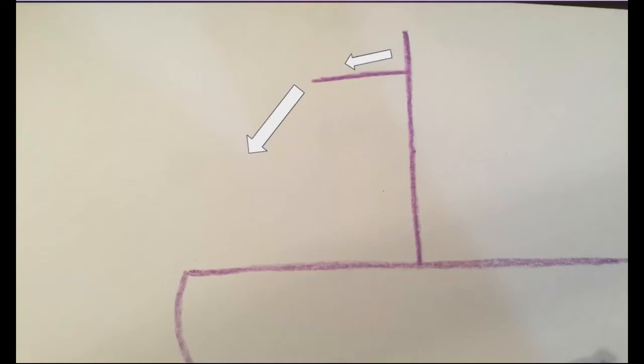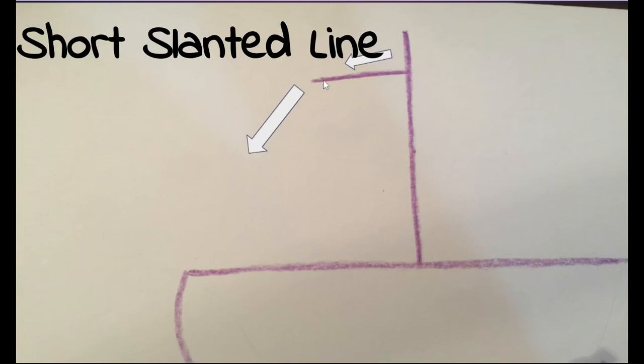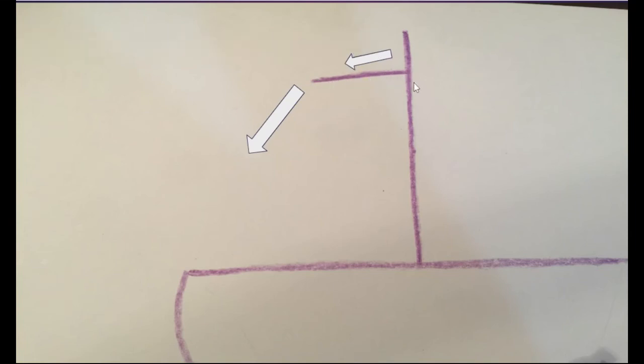Next, boys and girls, we're going to start drawing our sail. We start with a short, slanted line that is coming away from our vertical line that makes the mast. It's short, but don't draw it too short because then it'll be itty bitty, and we don't want it to be itty bitty. We want to be able to see our sail.